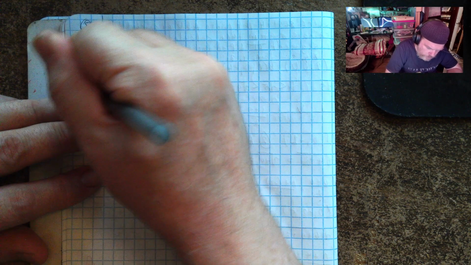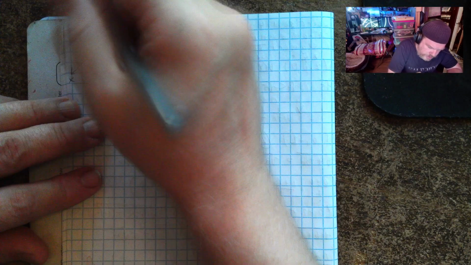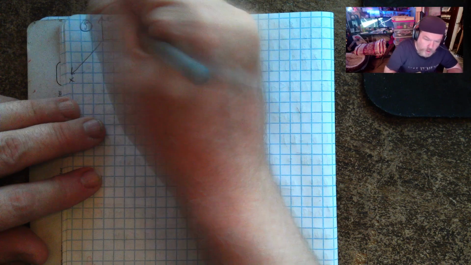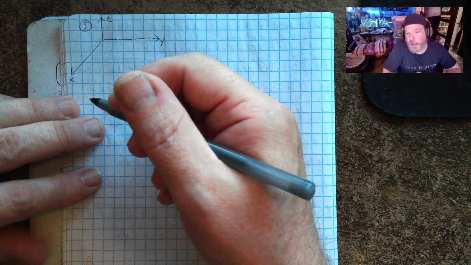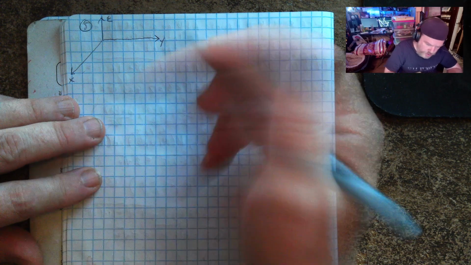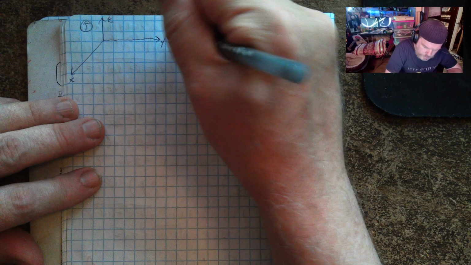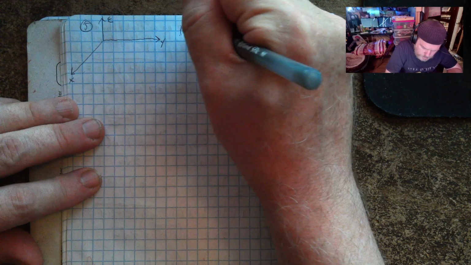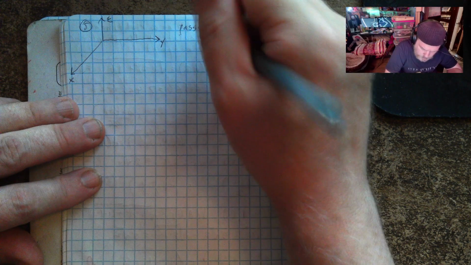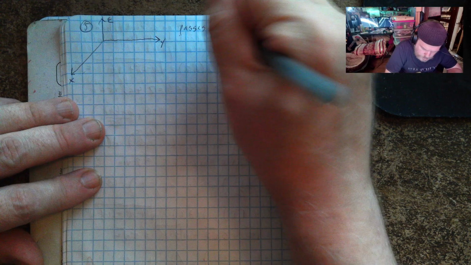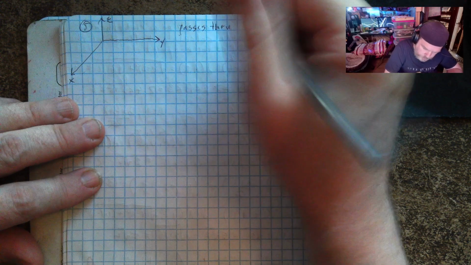So, in the convention of what we're doing here in this book, this is Z, right? And we're looking for the plane that passes through 3, 1, negative 2.